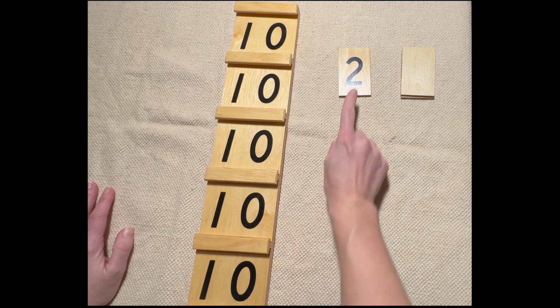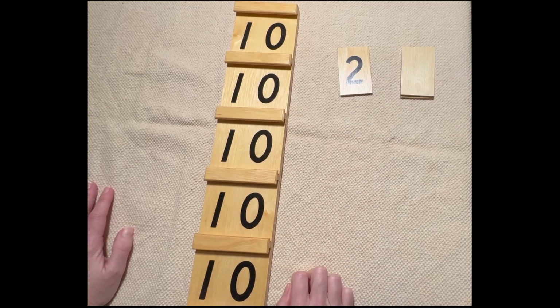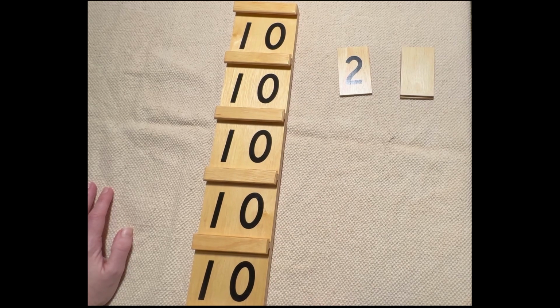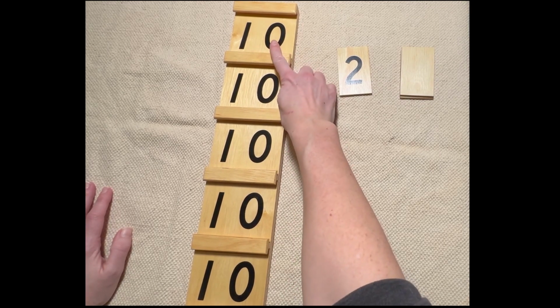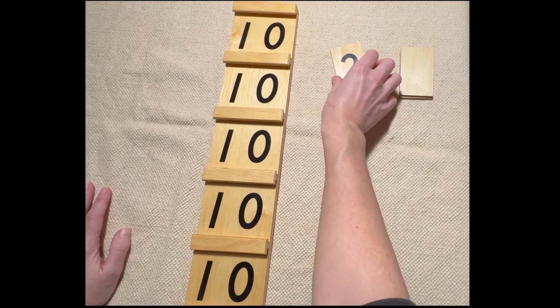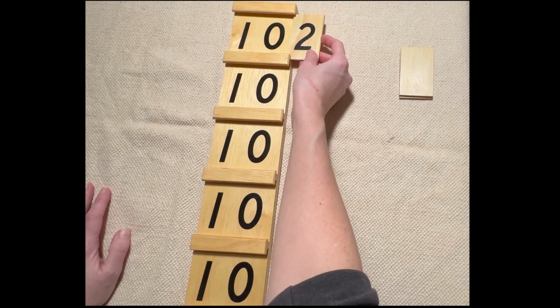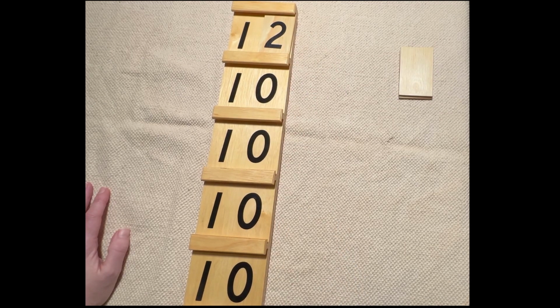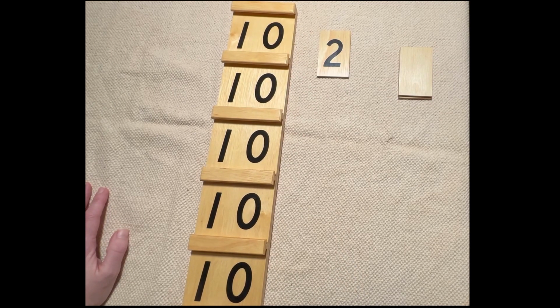Let's do the next one. What's this number? 2. And what's this number again? 10. And how many zeros does 10 have? 1 zero. So we have 10 and 2. If we put 2 in there like that, that makes 12. And again, take it out and allow the student to put it in and say 12.